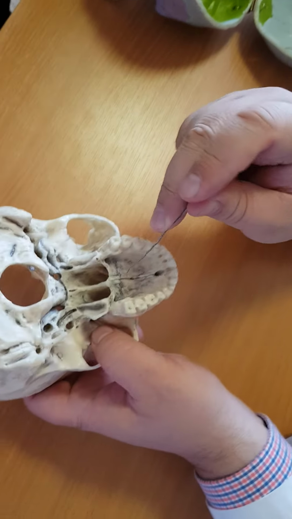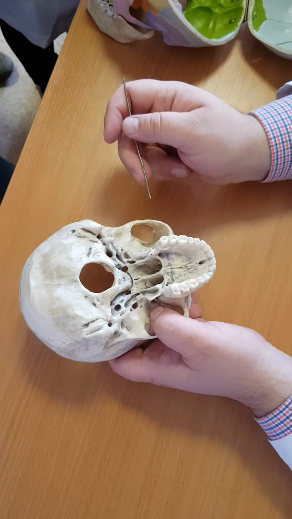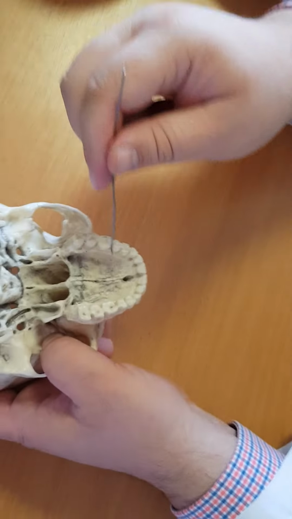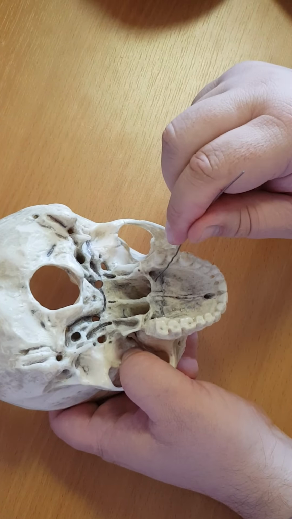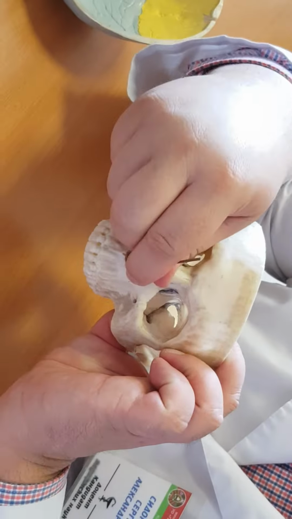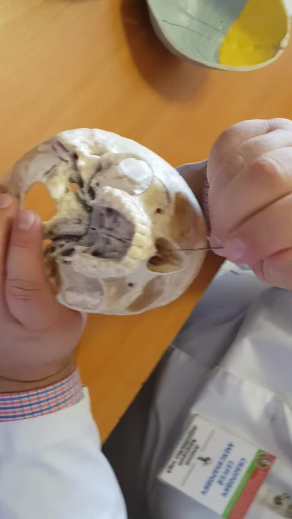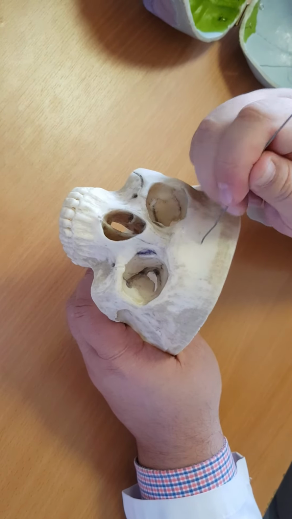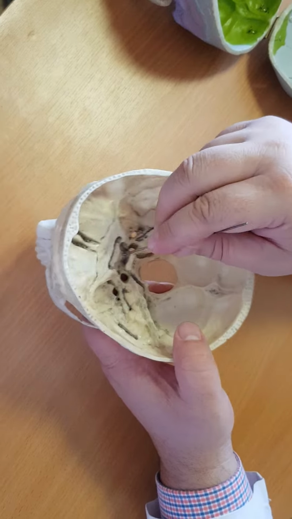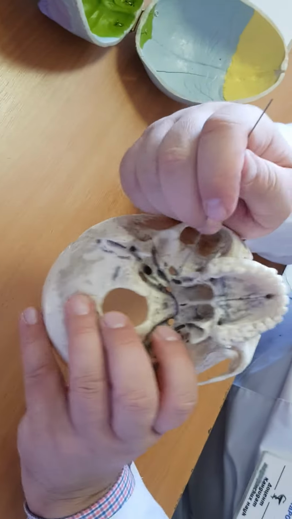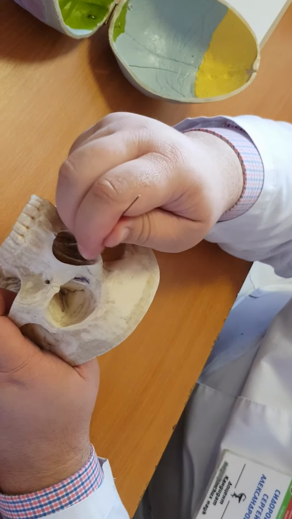Inferior wall is the hard palate, palatum osseum, bony palate: lamina horizontalis of the palatine bone and processus palatinus of the maxilla. Then the superior wall: os nasale, pars nasalis of the frontal bone, lamina cribrosa of the ethmoid bone, and body of the sphenoid bone.